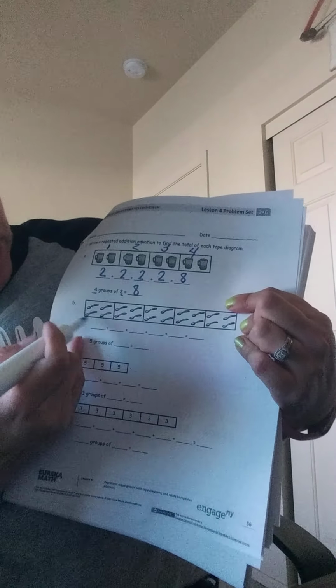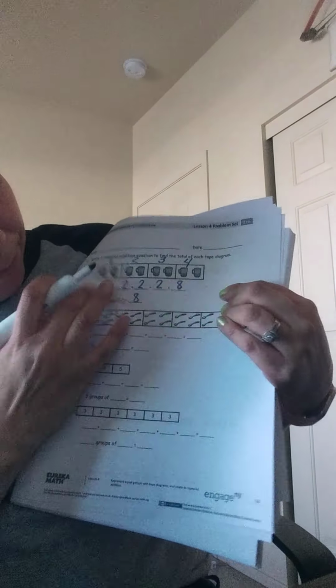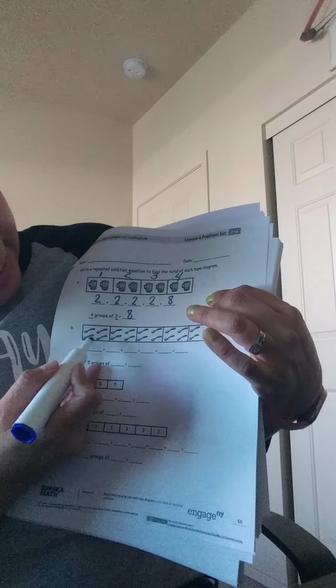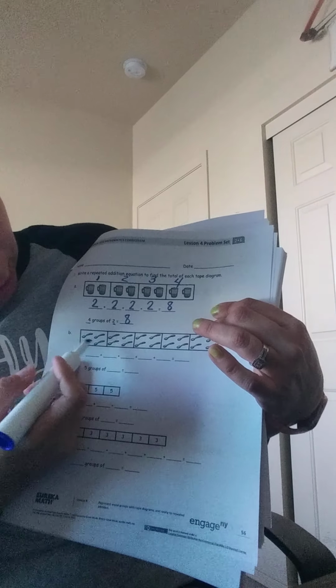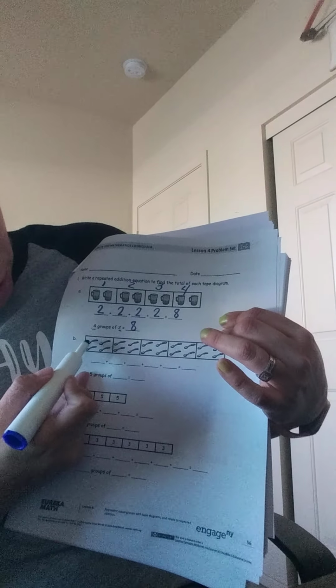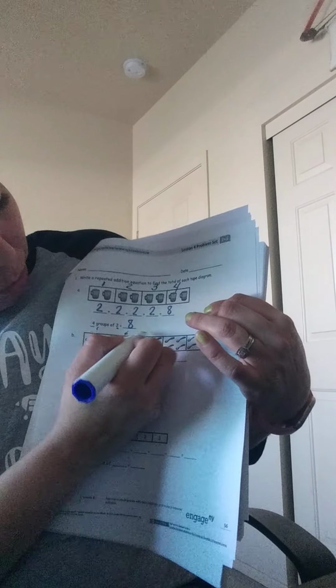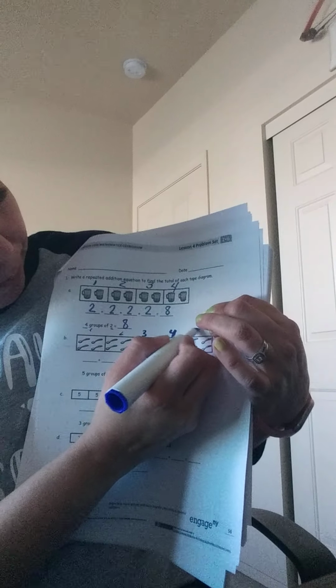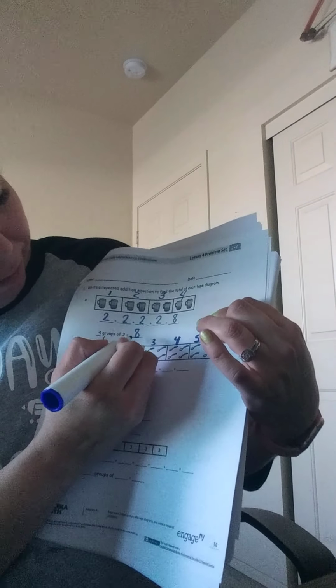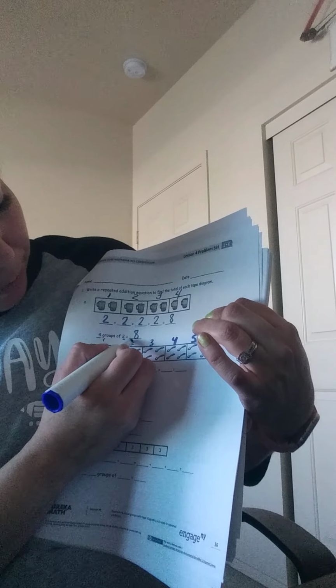So on letter B, inside each group we have how many spoons? Let's count together. 1, 2, 3, 4. So group 1, 2, 3, 4, and 5. So a total of 5 groups, right?